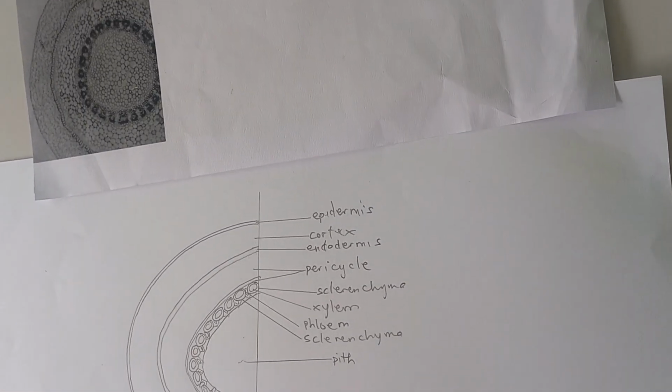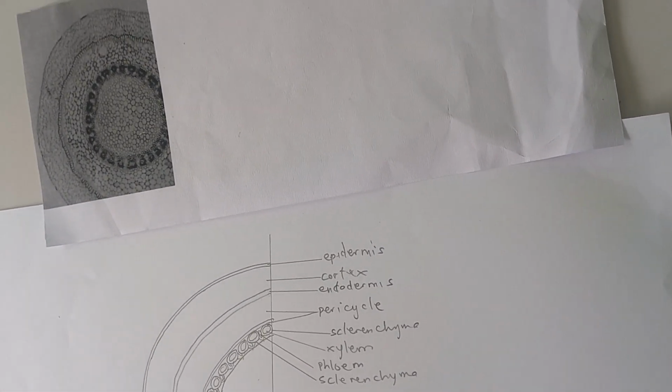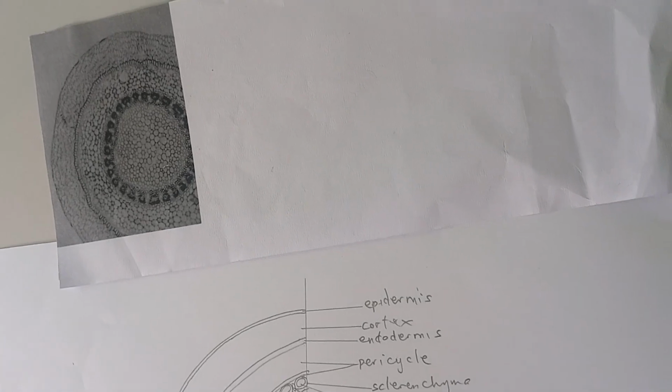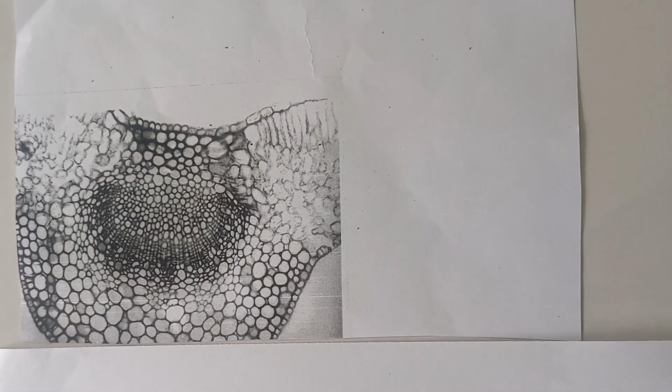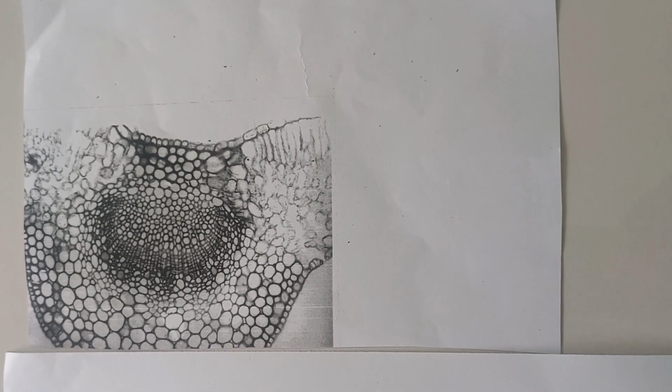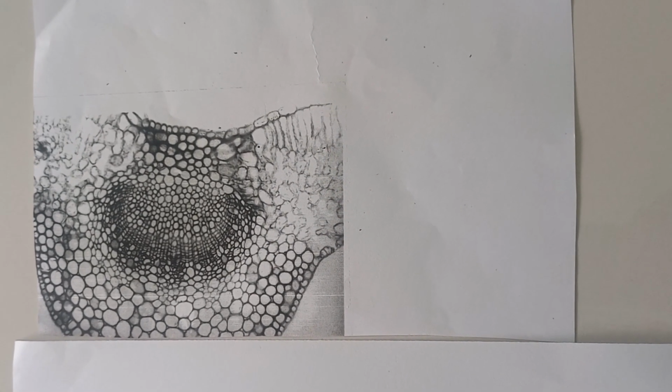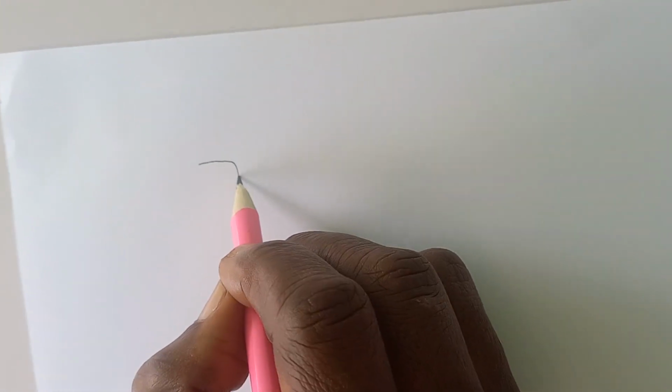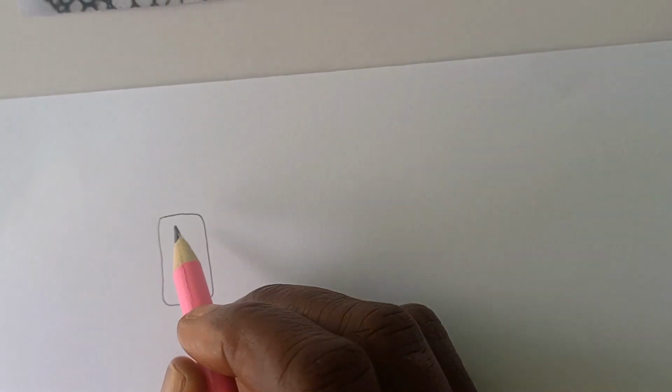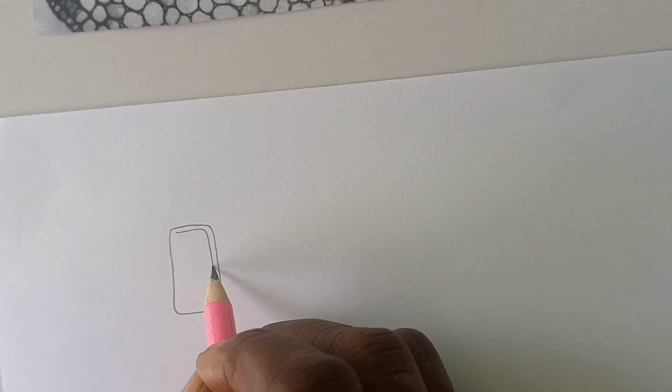Now we want to shift our attention to look at high power microscope drawings. I want to demonstrate how plant cells can be drawn from high power microscope. If this is one plant cell, this cell has a cell wall and a cell membrane.